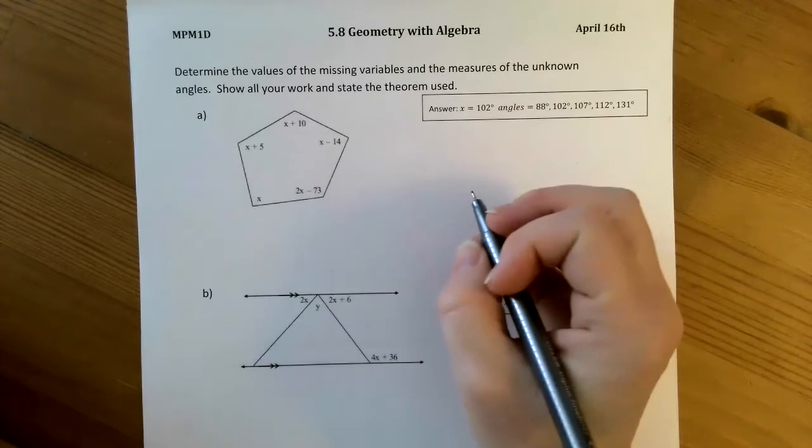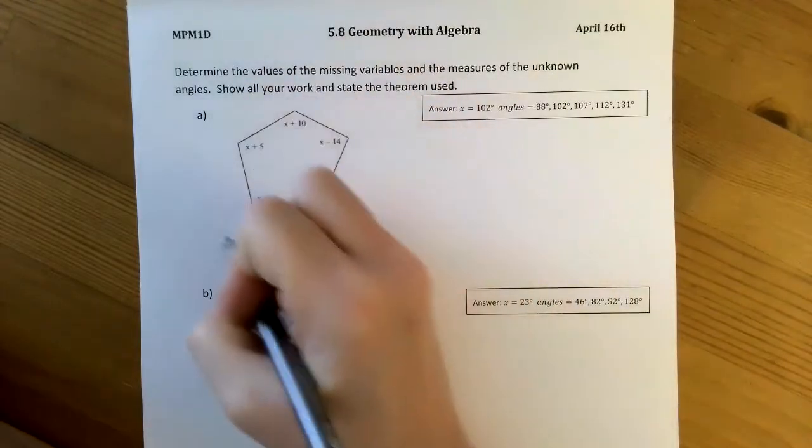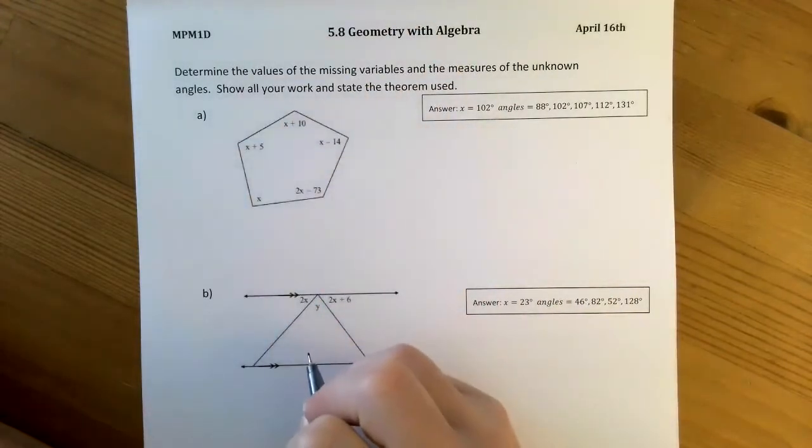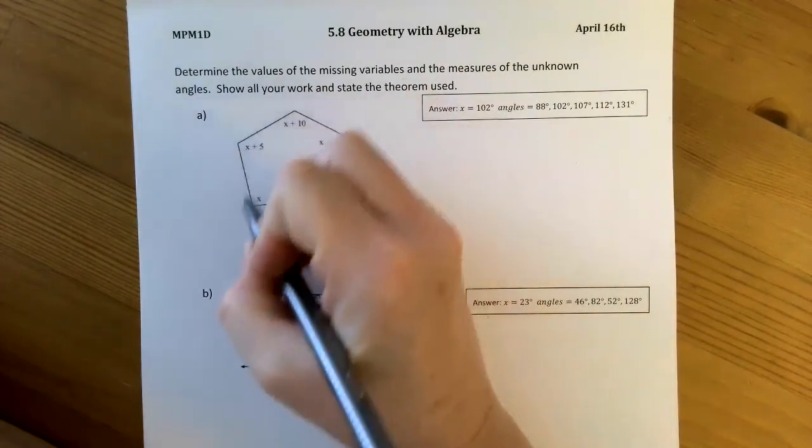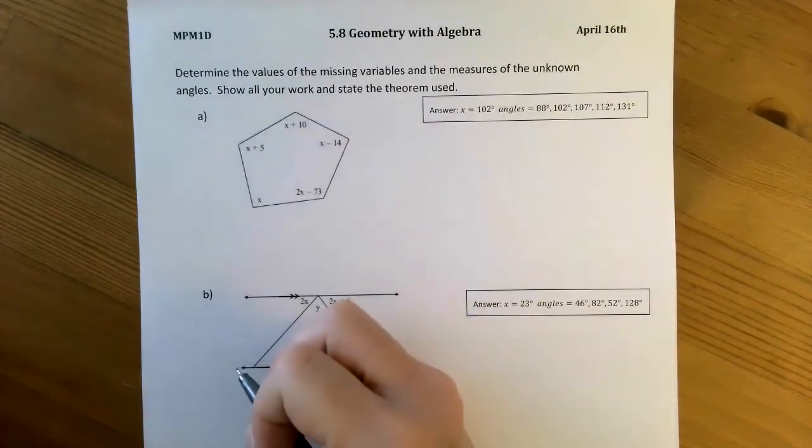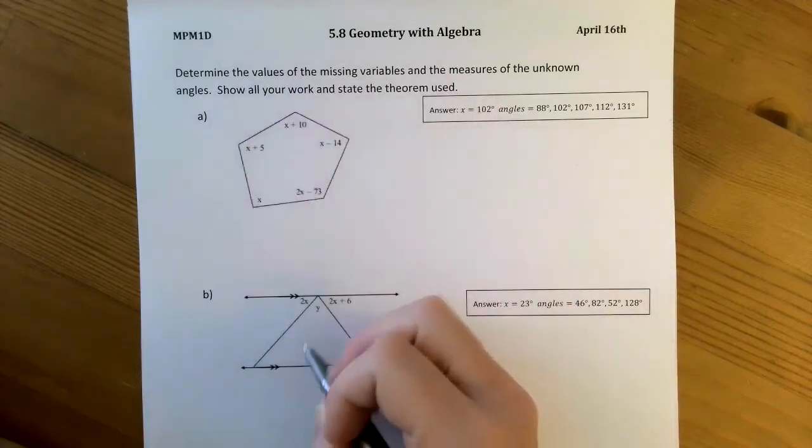So what I know is that the theorem for the sum of the angles of a polygon says that if I add all of these up, it's going to be equal to n minus 2, where n is the number of sides, times 180.